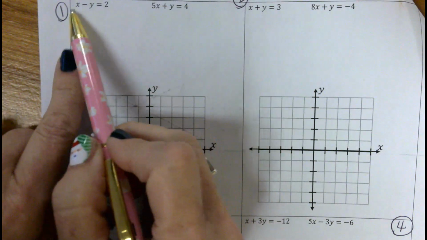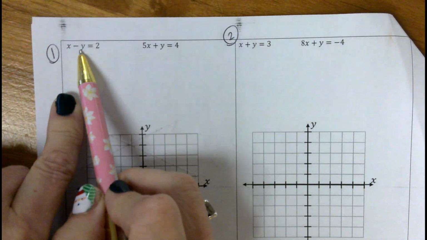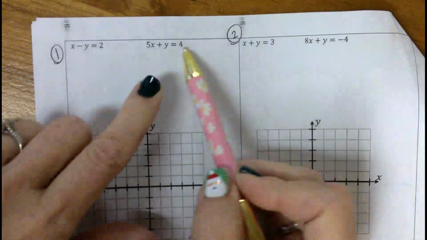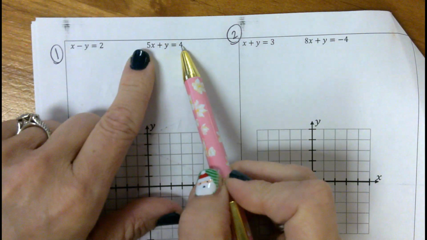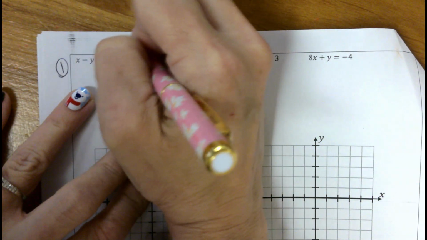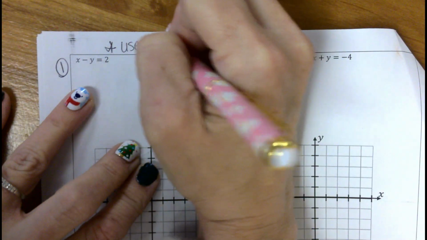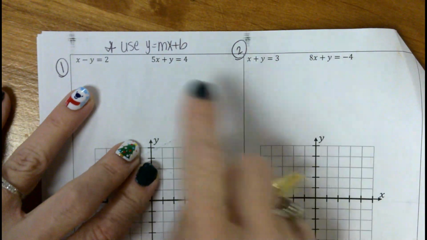Is 2 divisible by 1? Is 2 divisible by -1? Okay. Now come over here. I want you to see this. This is my 4. Is it divisible by 5 and get a whole number? No. So in this one, I would use slope-intercept because you won't get a whole number on this one over here.